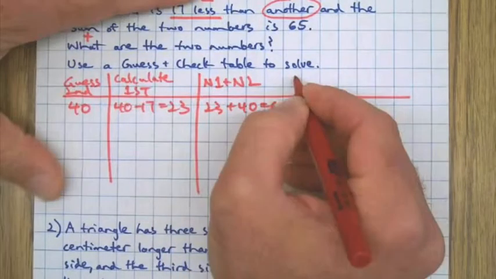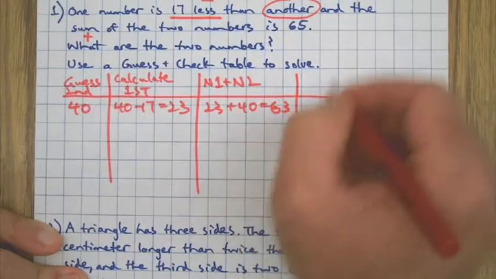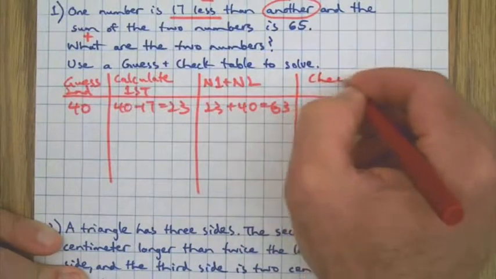Whoo! I got close on the first guess. Sometimes you get it on the first or second guess. Awesome. That's great when that happens. Didn't quite happen here.